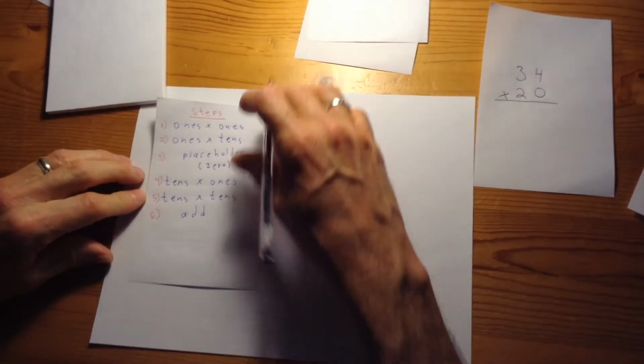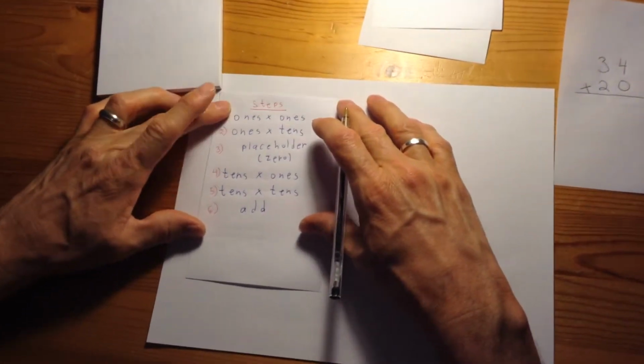Okay, we're going to learn how to multiply a 2-digit number by a 2-digit number, and we're going to follow these steps.